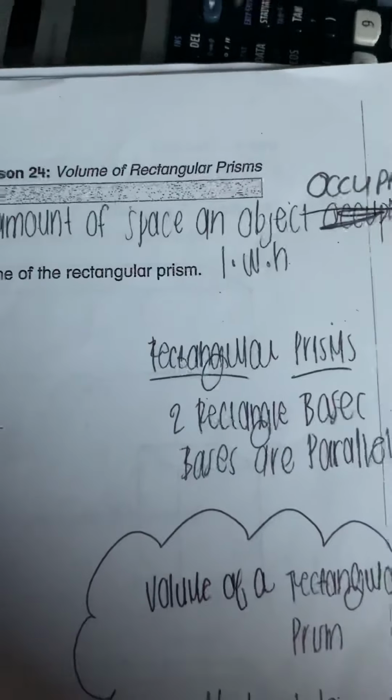Let me show you a couple examples here. If we look at this, we have our 3 dimensions, length, width, and height. We have 11 meters, 3 meters, and 3 meters. So you would essentially take 11 meters times 3 meters times 3 meters. And when you multiply those 3, you get 99 meters cubed. Again, volume is always units cubed.